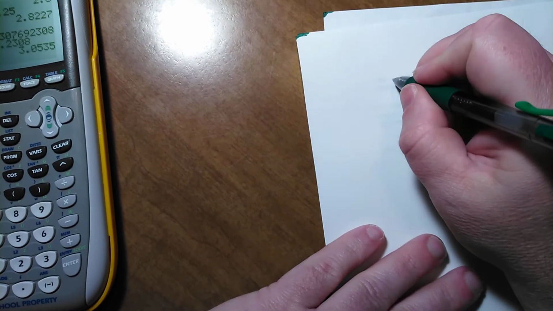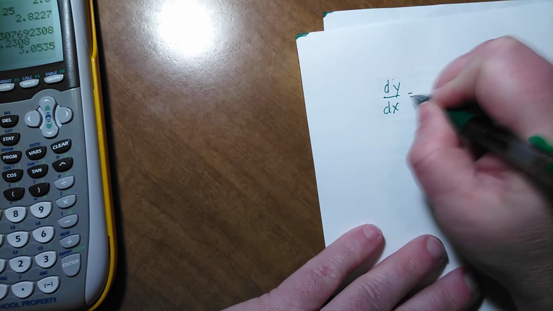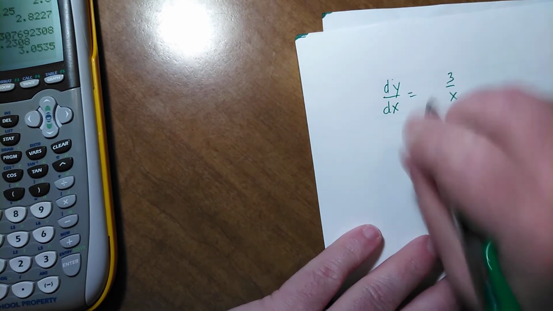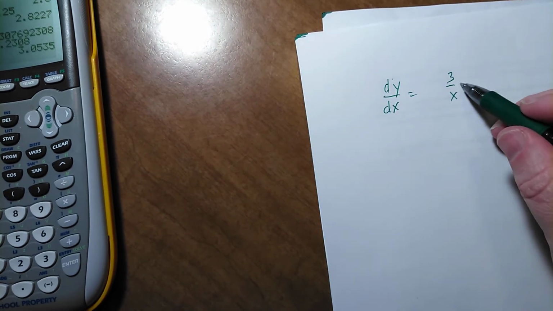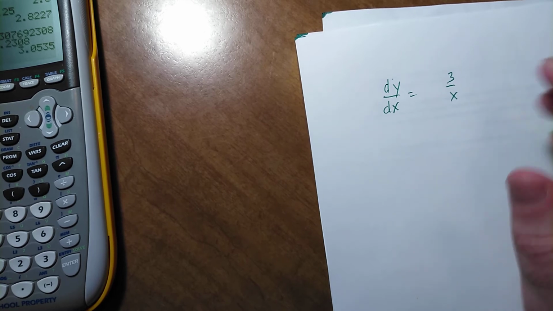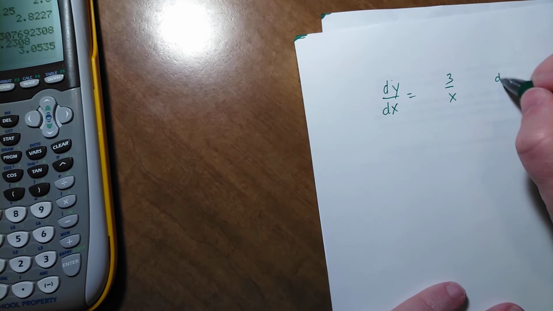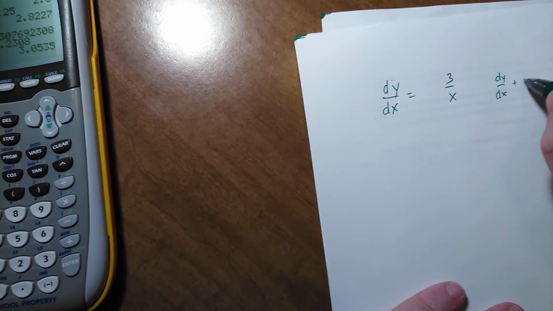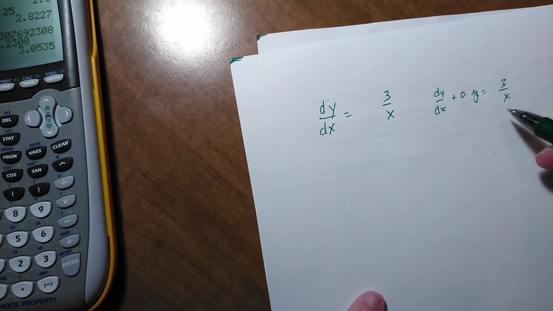All right, so we were starting off with dy/dx is equal to 3 over x. Now, I noticed a lot of you in the assignment that I gave, you went through and did this with linear methods. That's fine. So technically you could do this as dy/dx plus 0 times y is equal to 3 over x, and you could use an integrating factor and solve it.